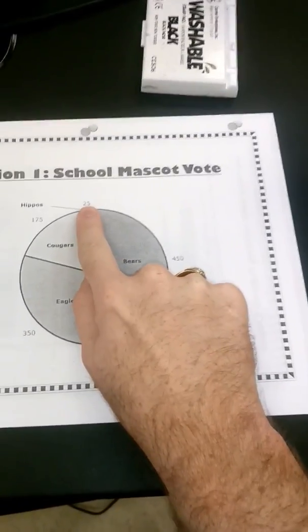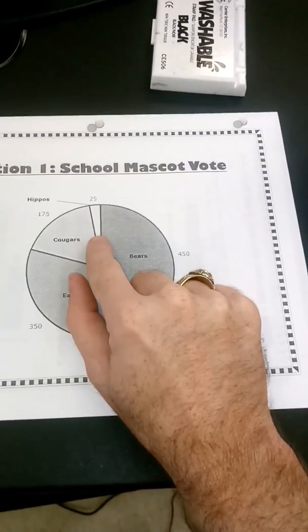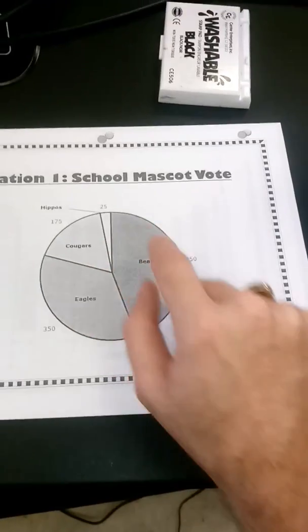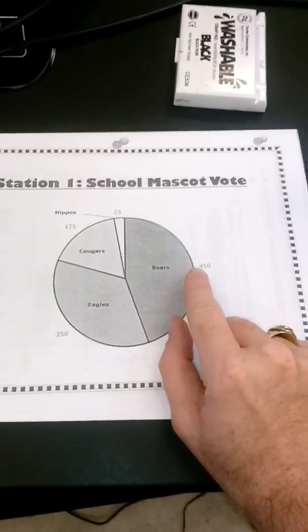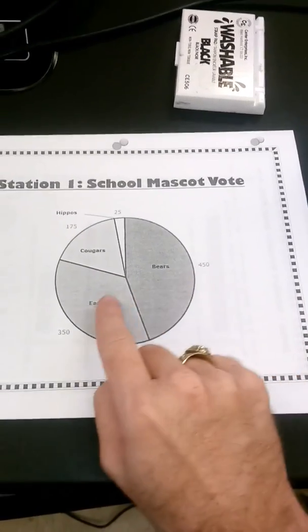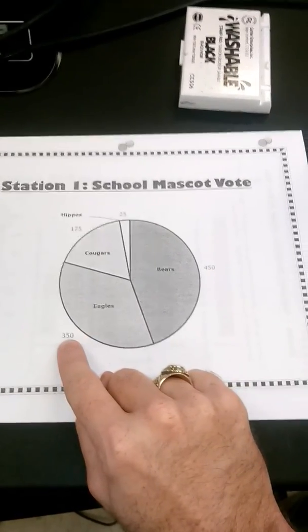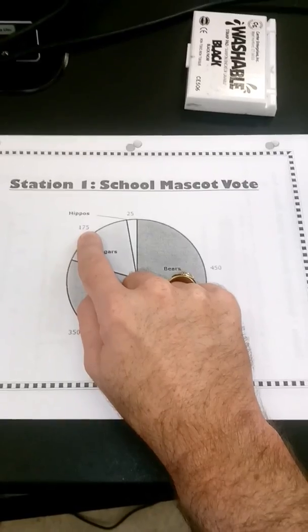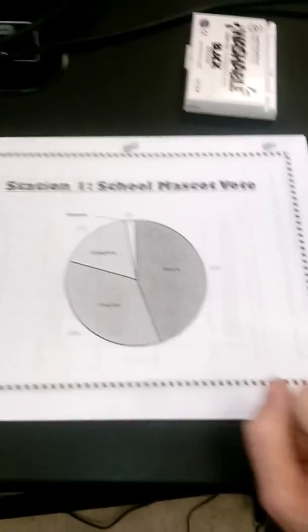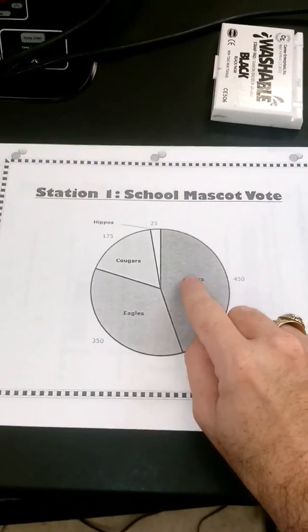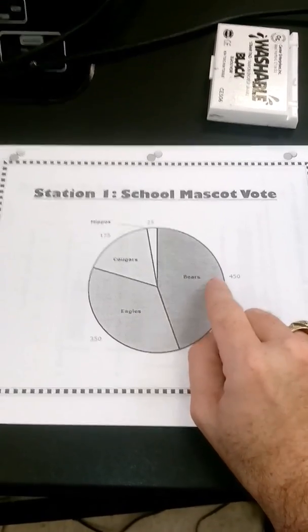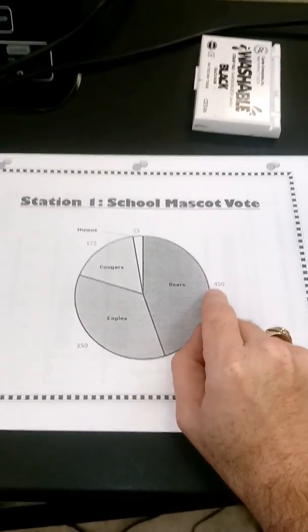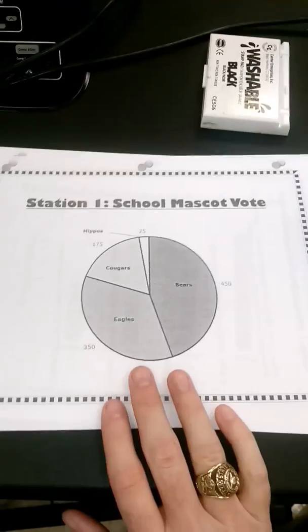Hippos, 25 people chose hippos, so that's why they have a small piece of the pie. Bears were chosen by 450 people. Eagles were chosen by 350 people, and cougars were chosen by 175 people. So the biggest piece of the pie is bears because the most people chose bears as their school mascot.